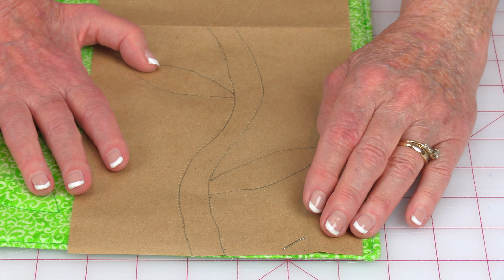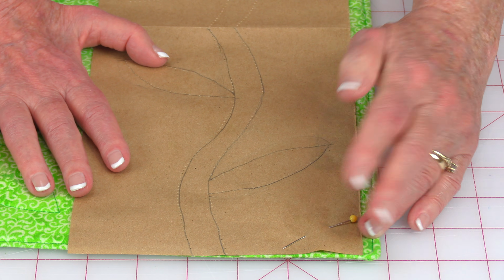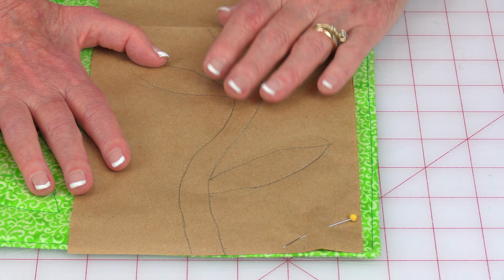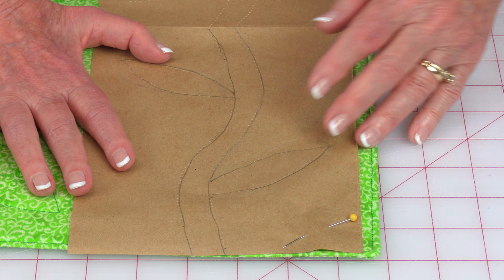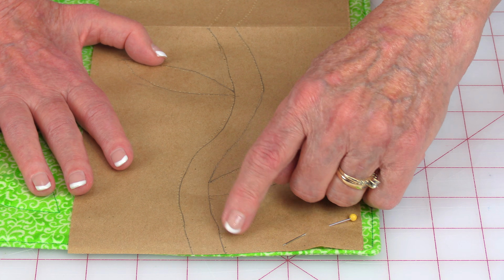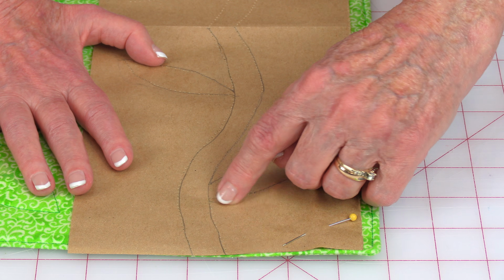You're going to keep your stitch length to 3.0. Put the thread back in your machine. Select a thread that you want to use for your fabric. And then you're going to stitch along here. You're going to stitch right on top of your perforated holes.